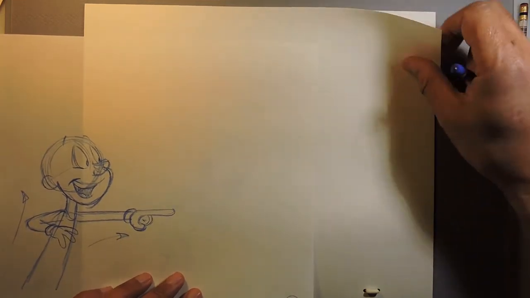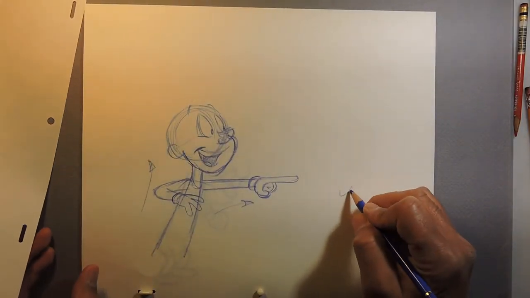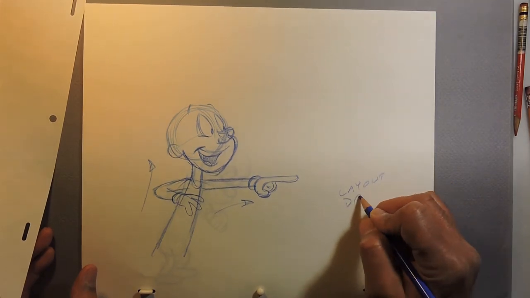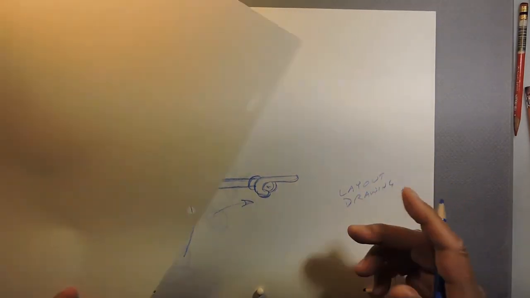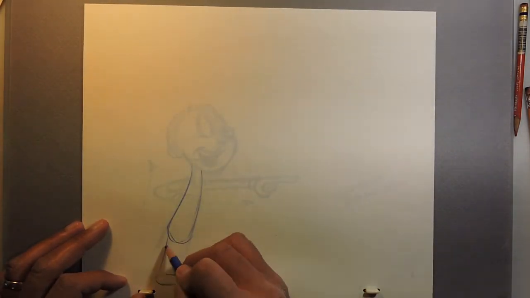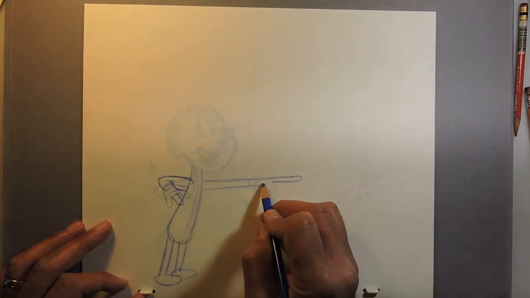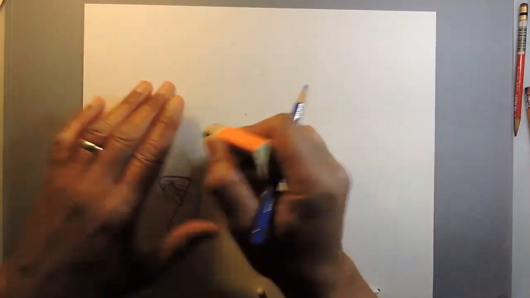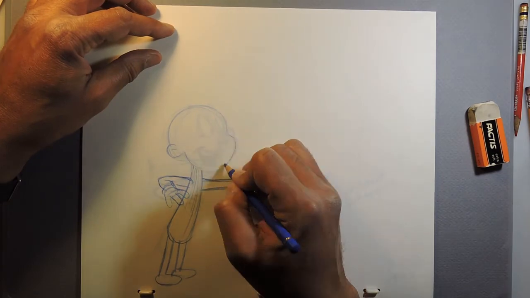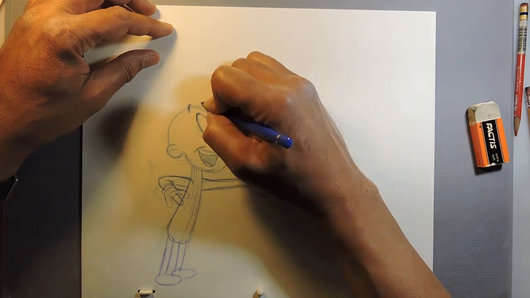Put a clean sheet of paper over that. Let's look at our layout drawing number 2 to use as a guide. And I'm labeling it layout drawing so it doesn't get mixed up with the animation drawing. So now I'm roughing in the action here. Now this drawing is when he stands up to point really fast. And his hand goes out slightly further than it does on the layout drawing.